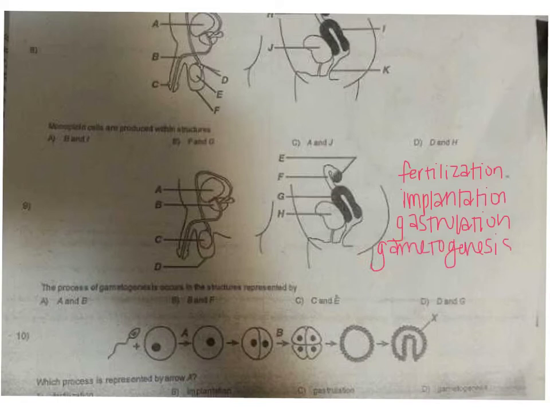So what I like to do is I like to go through and make sure that I have these terms straightened out in my head before I start looking and trying to figure out what is what. So as a review, fertilization occurs when the sperm penetrates the egg to form a zygote. Implantation occurs when the embryo attaches to the wall of the uterus. Gastrulation is the inward migration of cells to form a trilaminar embryo. And then gametogenesis, which we've been talking about heavily, is the formation of gametes.